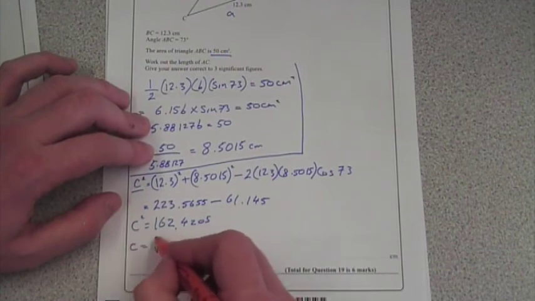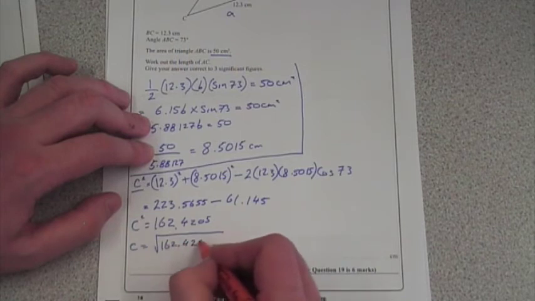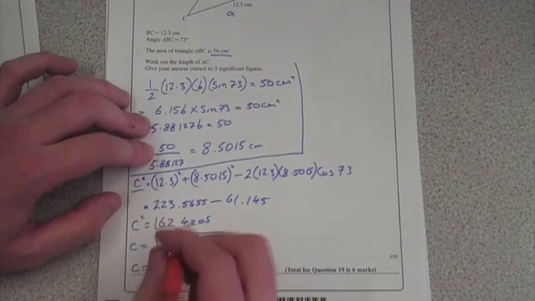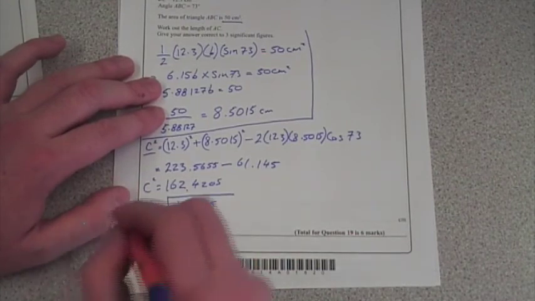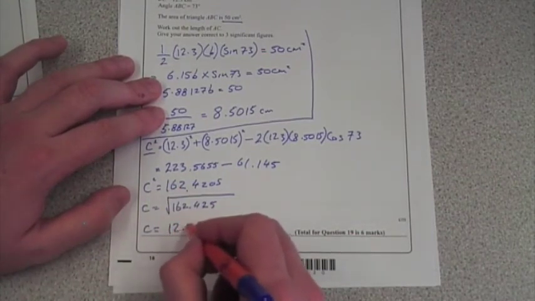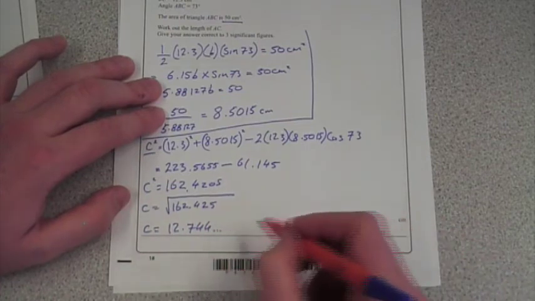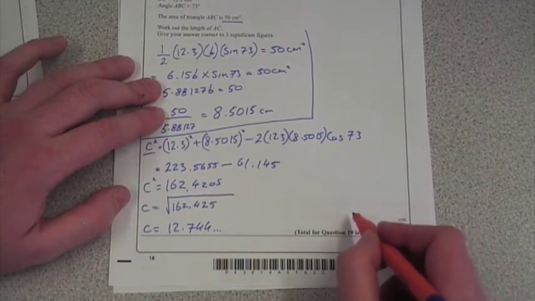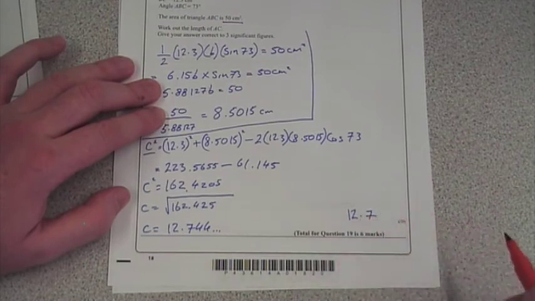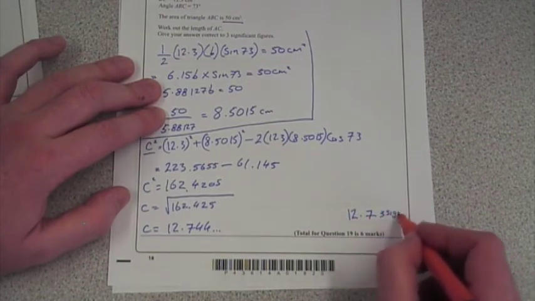C equals the square root of 162.4205. C equals 12.744, and to 3 significant figures, we know that 12.744 can be reduced down to 12.7 to 3 significant figures.